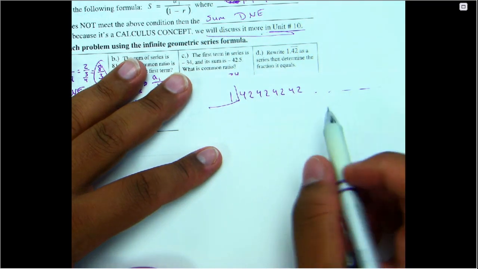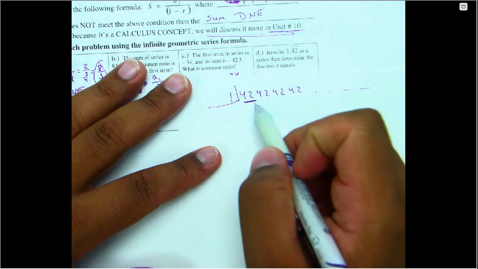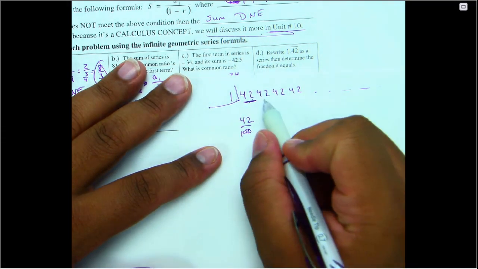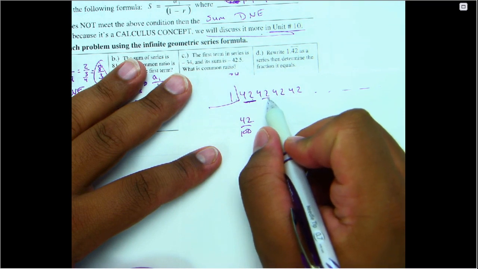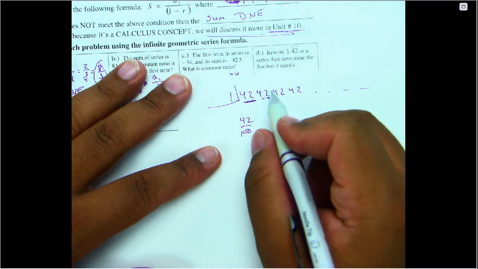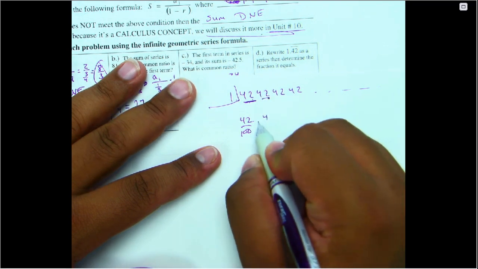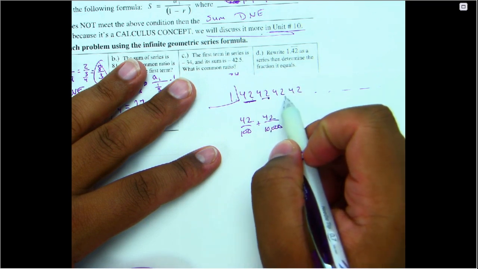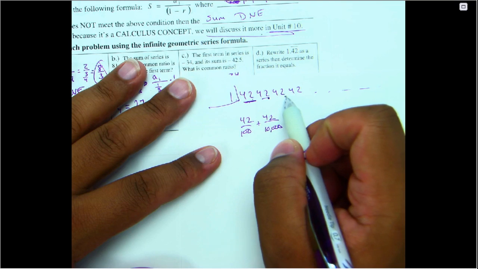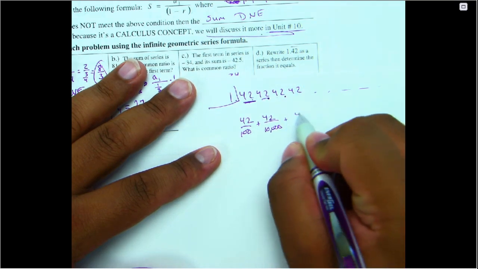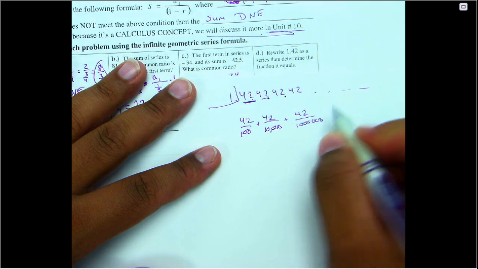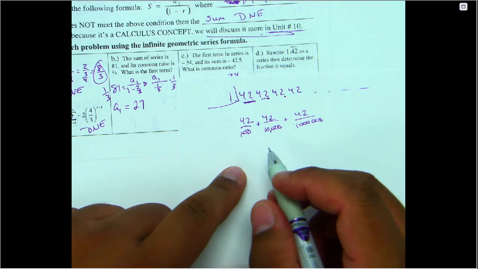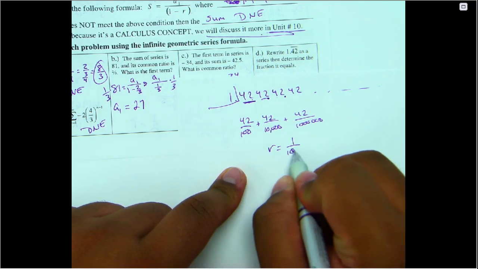So you have 42, 42, 42, 42, 42. So what is this? What place is this? So that's 42 over 100. What place is this two? 10,000. What is this one? It's a million place. Well, what's happening? What's my common ratio between these values? 1 over 100, right? Okay, so my R is 1 over 100.